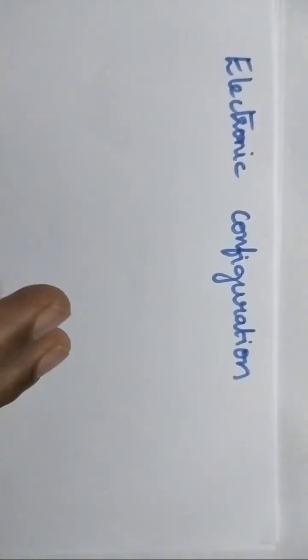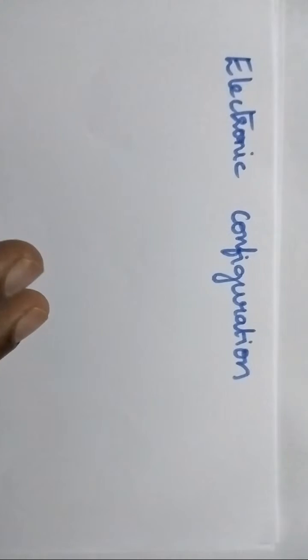So coming to the electronic configuration. What do you mean by electronic configuration? In this session we are going to discuss in detail about the electronic configuration. Is the screen visible to you? Is my voice audible to you?